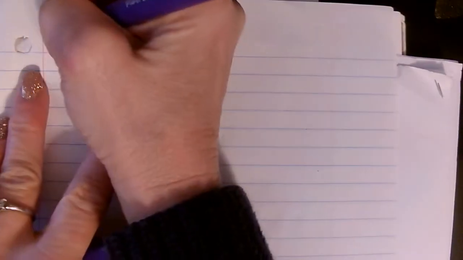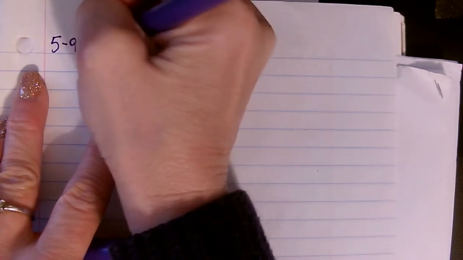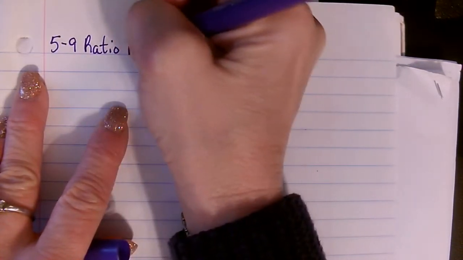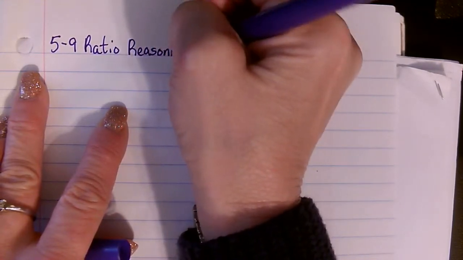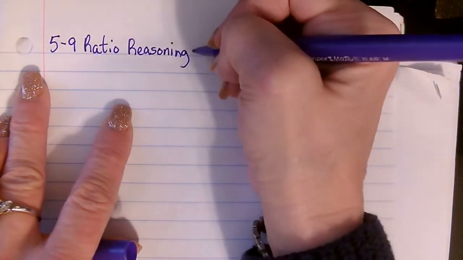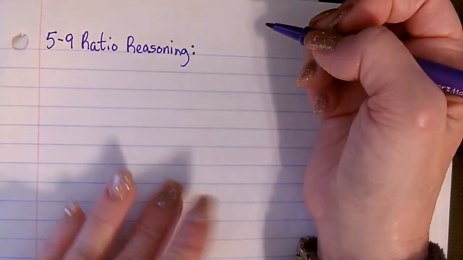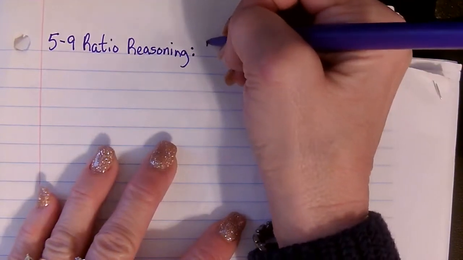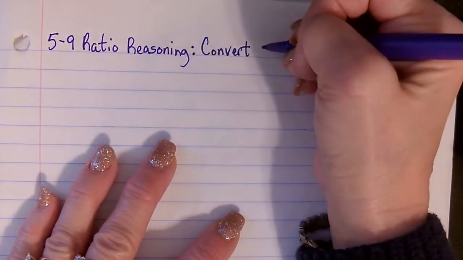Okay, so let's begin with writing at the top of our page 5-9 ratio reasoning right here. And we need to take our time with these notes today. They're going to be very precise, very exact, and your spacing is extremely important. I'm going to be using just one page, but if you feel the need to do 2 pages for your notes, please go ahead. Convert metric units.